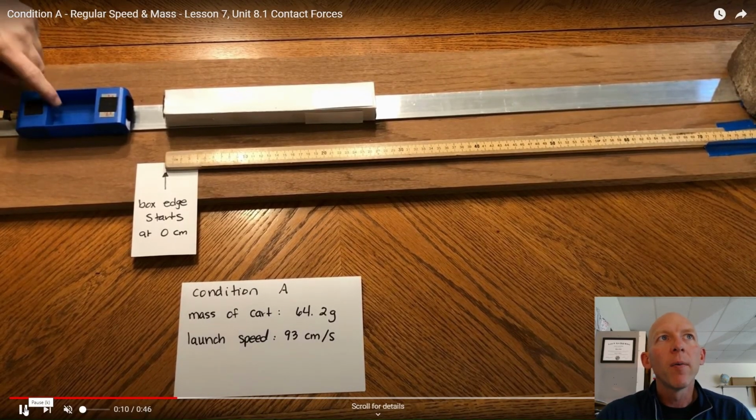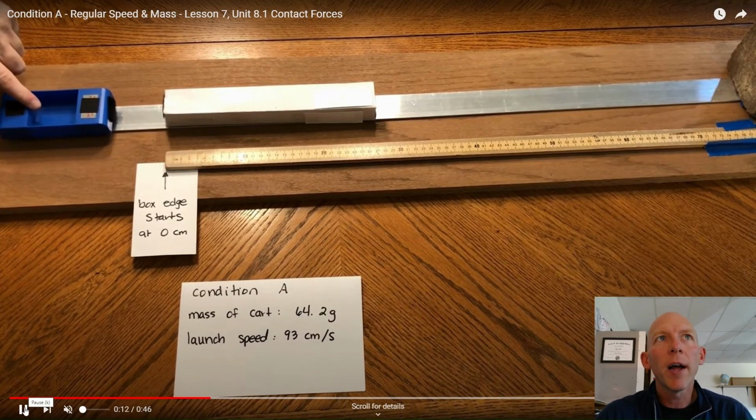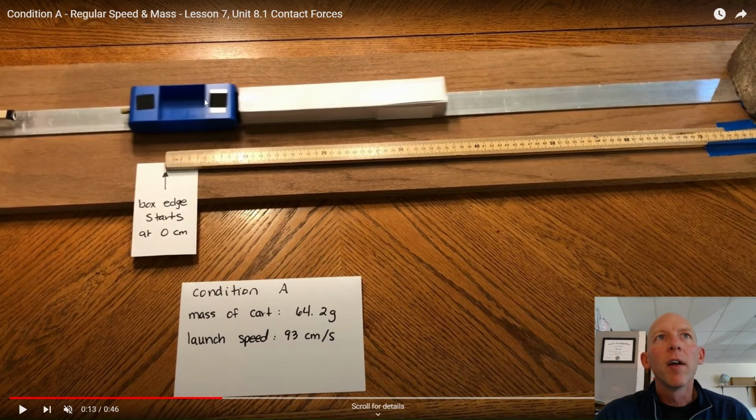And then when the cart collides with the box, that kinetic energy in the cart then gets transferred to the box, causing the box to start moving. So energy just got transferred from us to the launcher, from the launcher to the cart, from the cart to the box. Because remember, energy cannot be created and cannot be destroyed. It can transfer, though, from one object to another object.